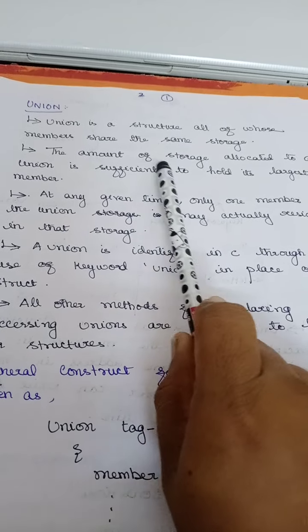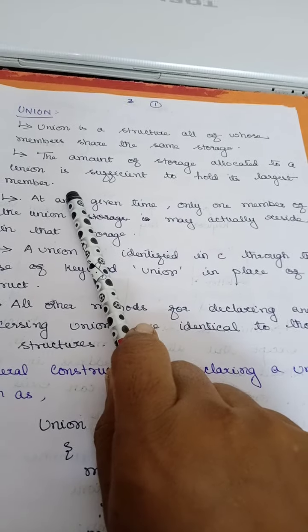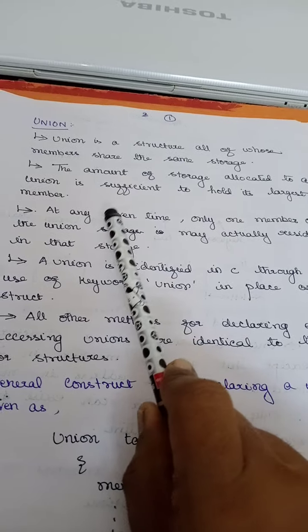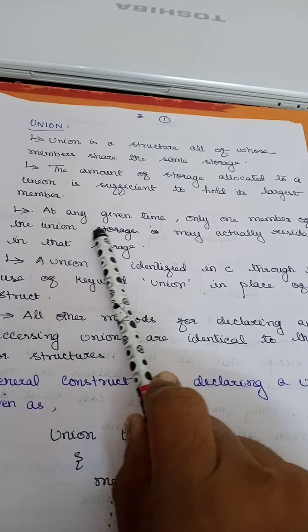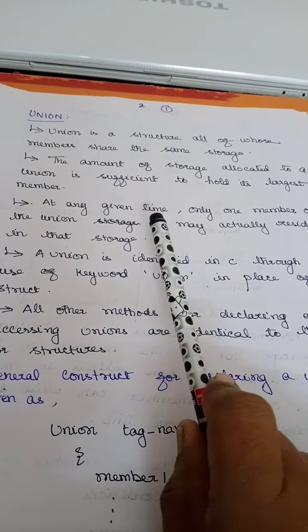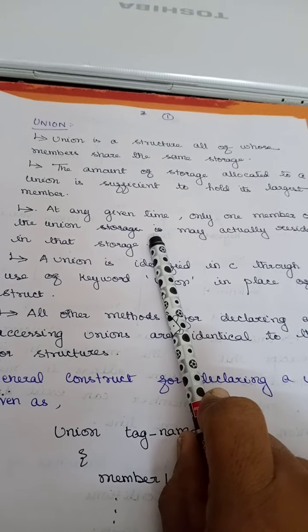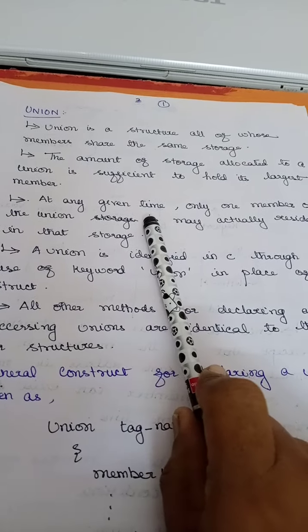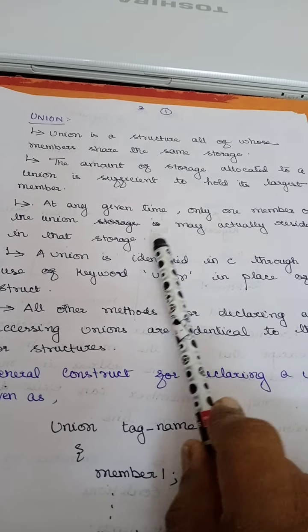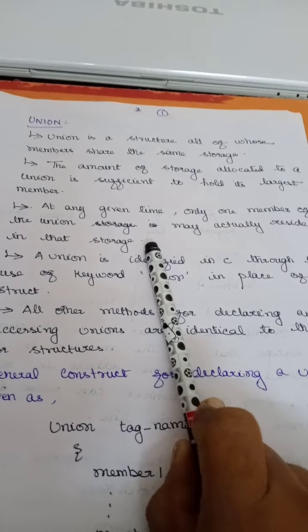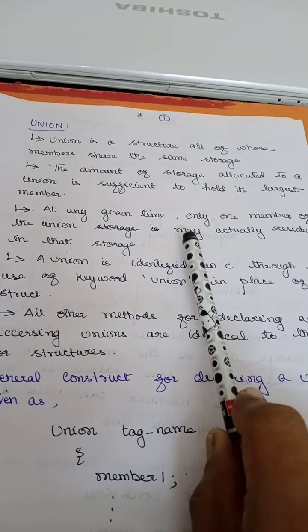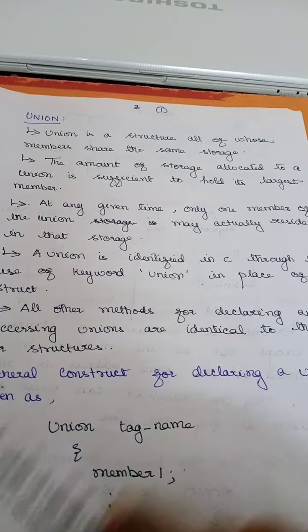So the amount of storage allocated to a union is sufficient to hold its largest member. So the amount of memory is going to be the size of your largest member. In that memory itself I am going to store all my members, right? So at any given time only one member of the union may actually reside in that particular storage. Since I have got only one location, in that location I want to store all my members, right?